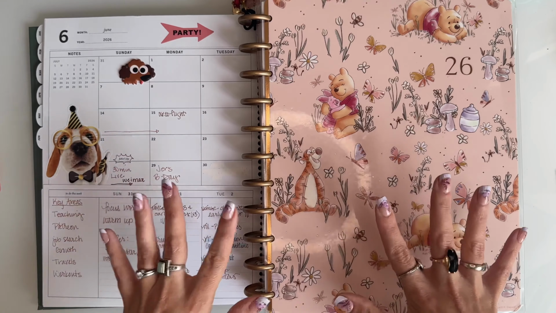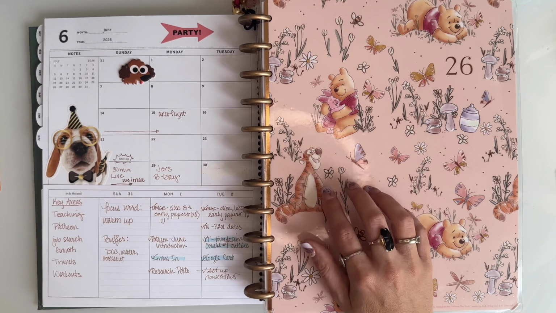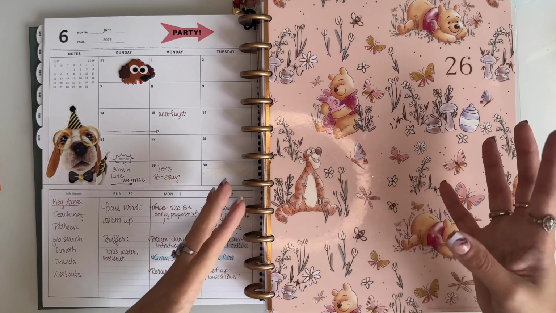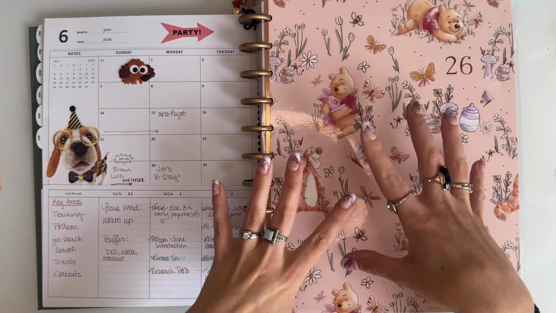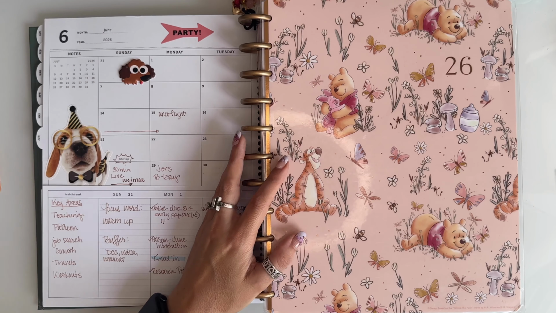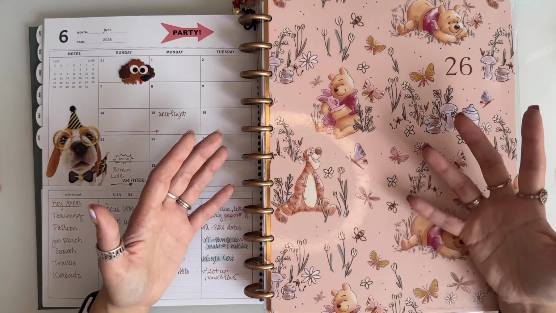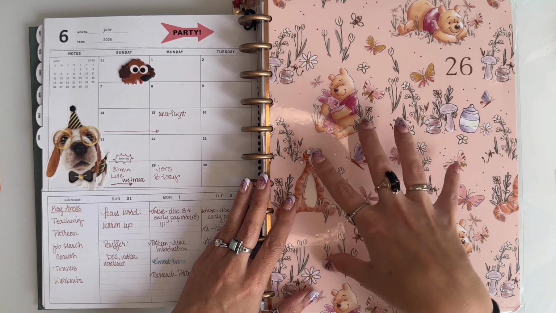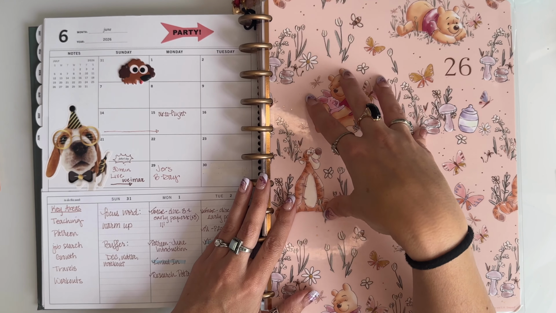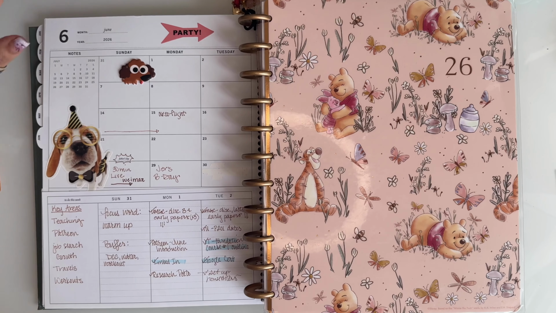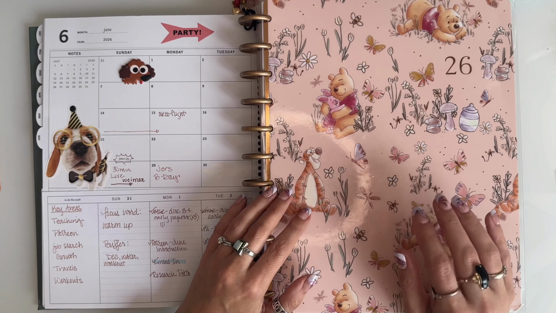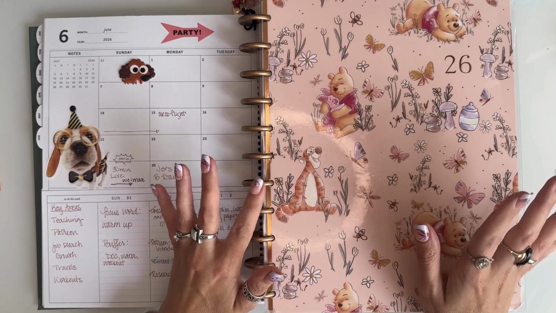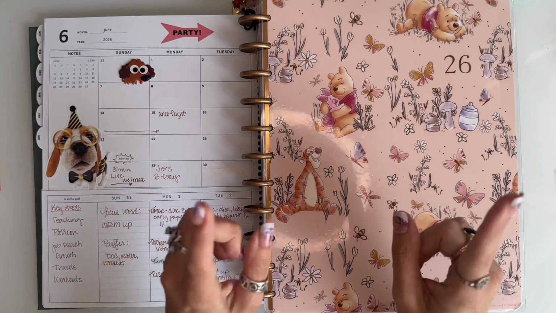I don't do a lot of color keys because it ends up being more about the colors than about the activity for me personally, but it is another way that you may find it helpful to plan. And so, of course, any planner format is going to allow you to document any event, but some formats are going to be more intuitive for you.